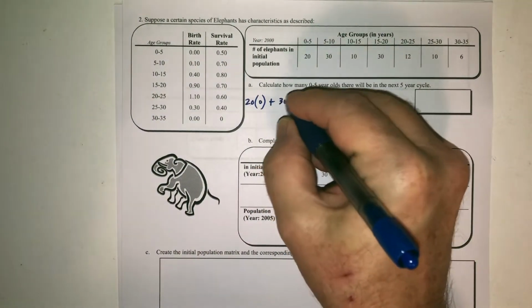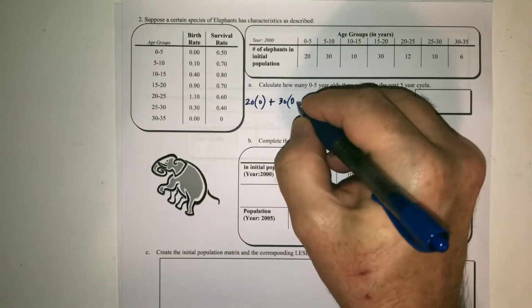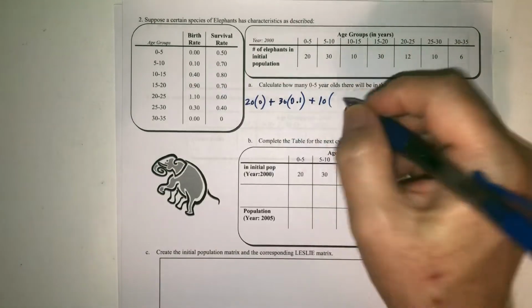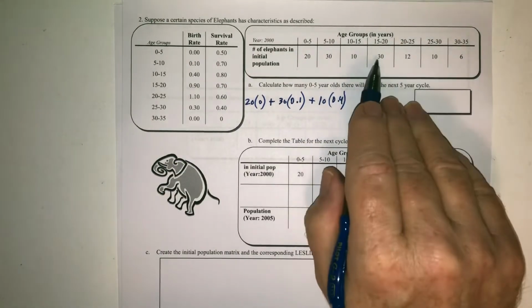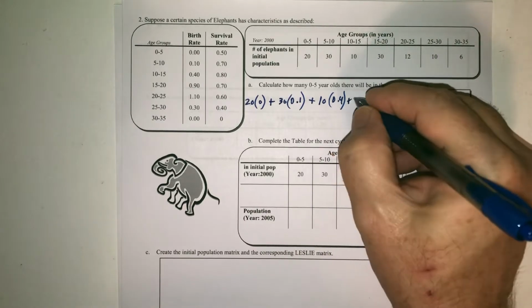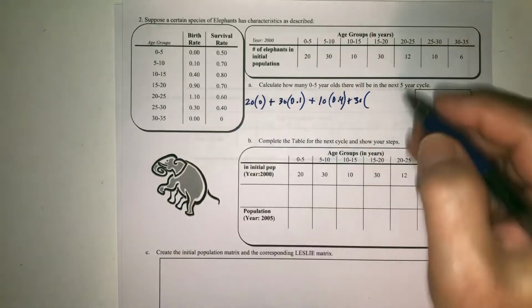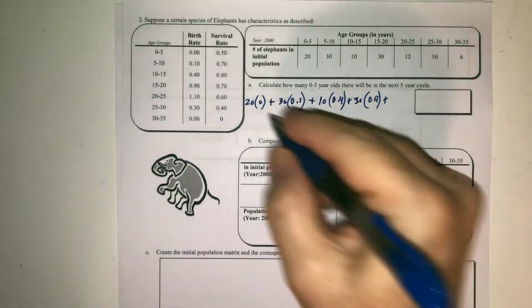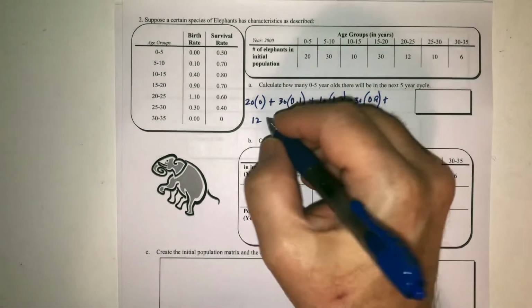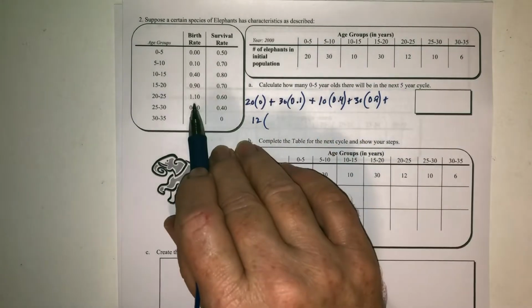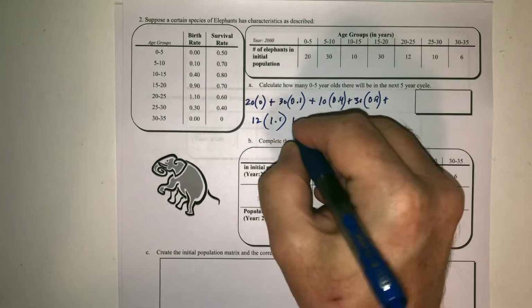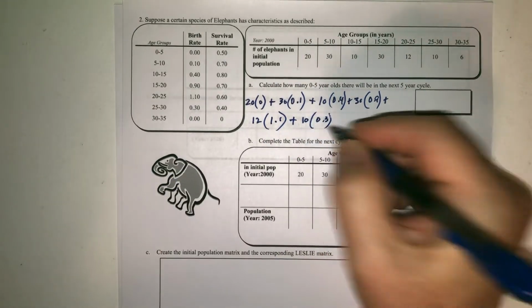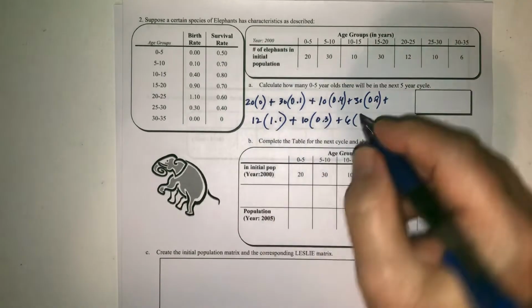Then 30 times 0.1, plus 10 times 0.4, plus 30 times 0.9, plus 12 times 1.1, plus 10 times 0.3, plus 6 times 0.